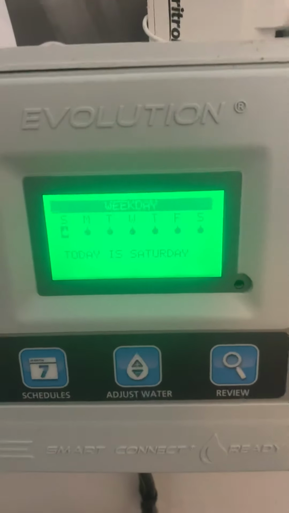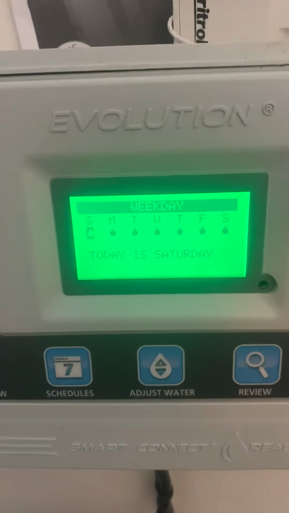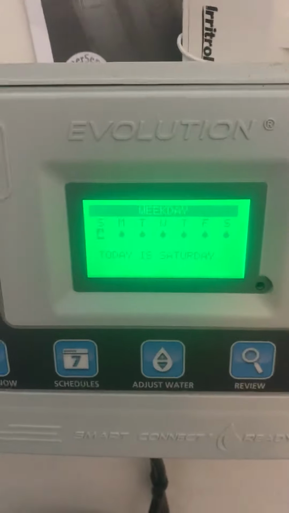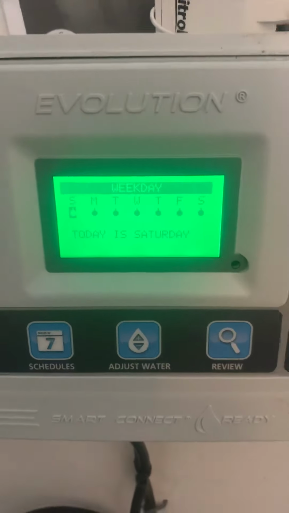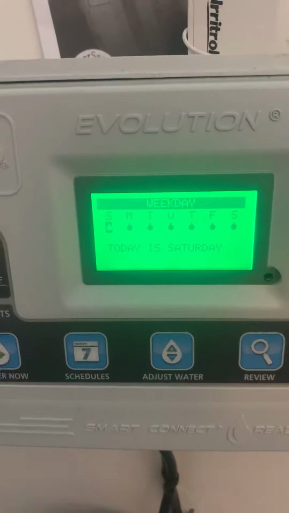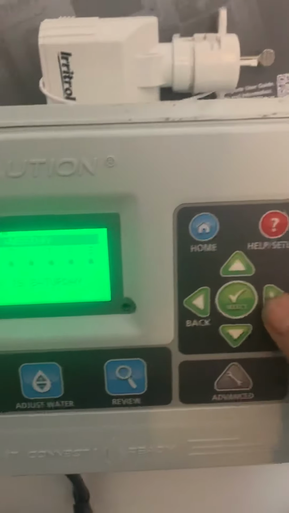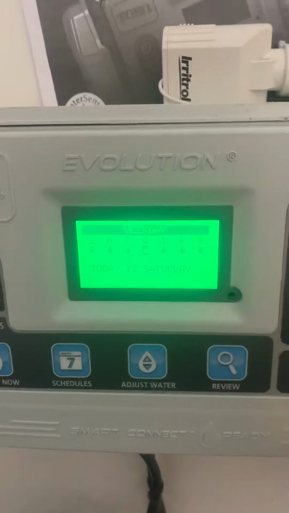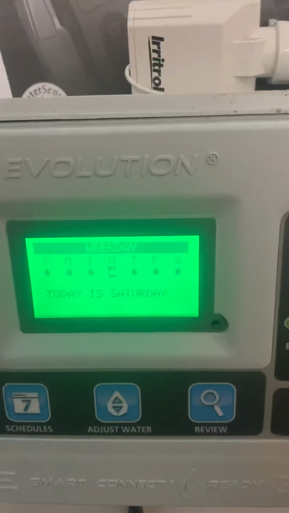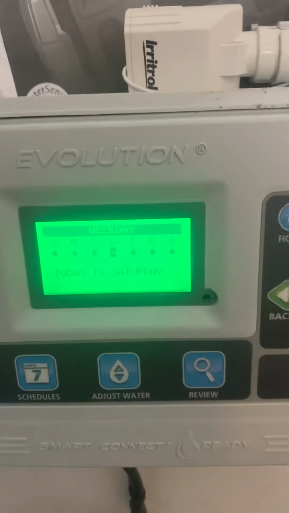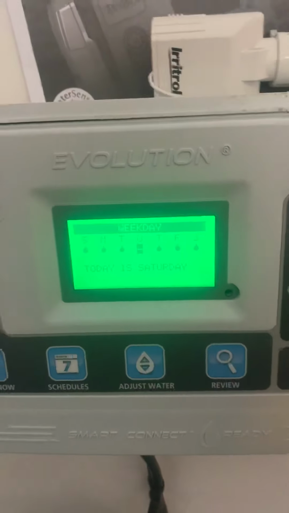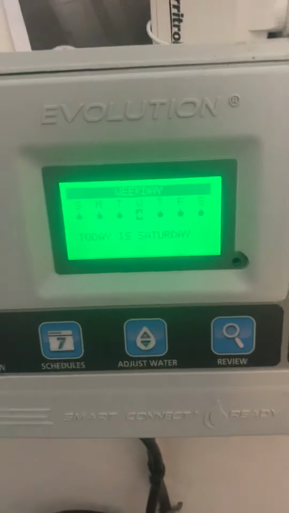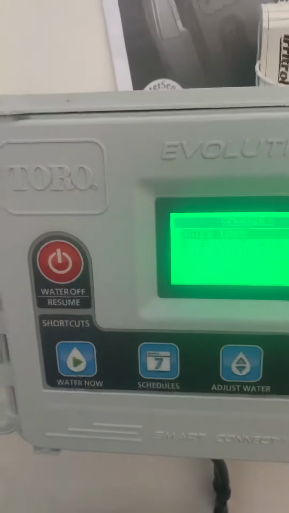You see when I do that, a letter for every day of the week comes up, and there's a drop underneath every day. Left like this, every day is going to be on. If you can see, the highlight is on Sunday. You can move the highlight around with the left and right arrows. If I say I want to turn off Wednesday, I move the highlight to Wednesday. I hit the down arrow, the drop disappears, and now Wednesday's off. If I want Wednesday back on, just hit the up arrow and it comes back on. Simple enough.